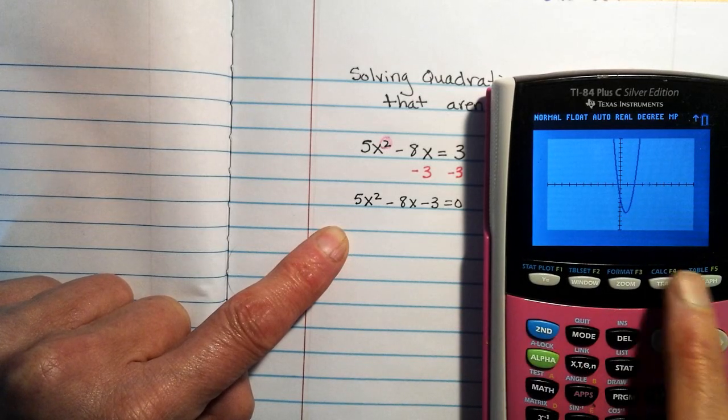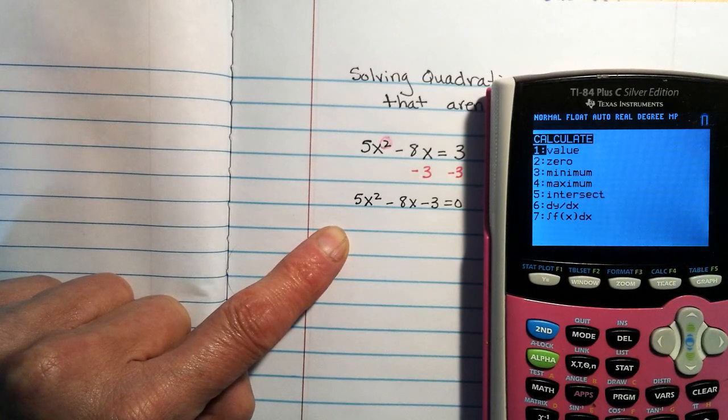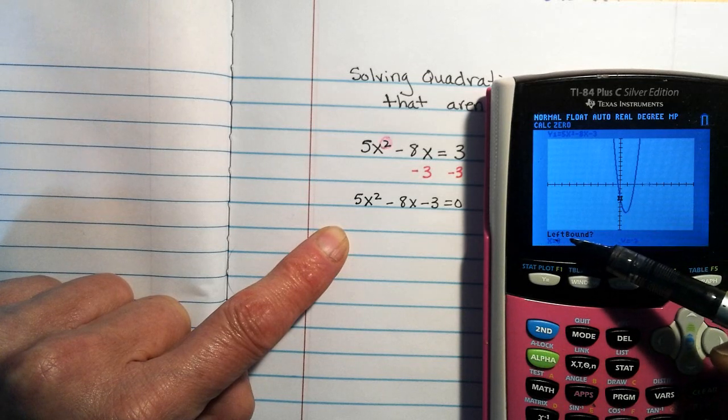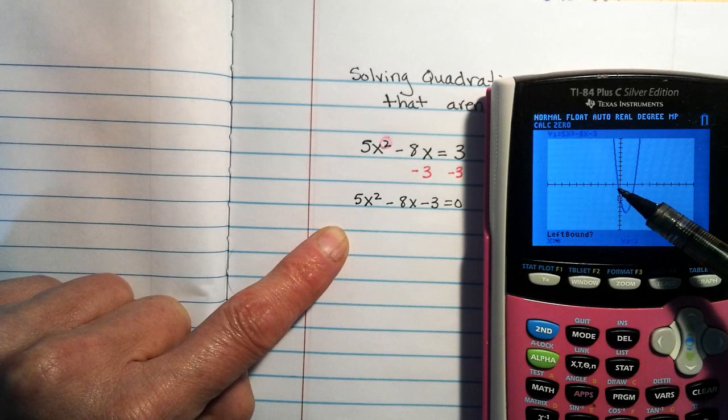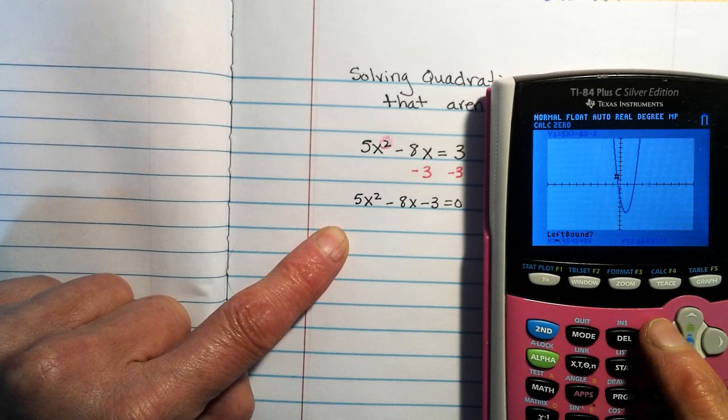I'm going to go to second trace and have the calculator find the 0. I have to read my calculator. Right here it says left bound, so I want to be left of this 0. Right now I'm right of it, so I have to move my cursor to the left.